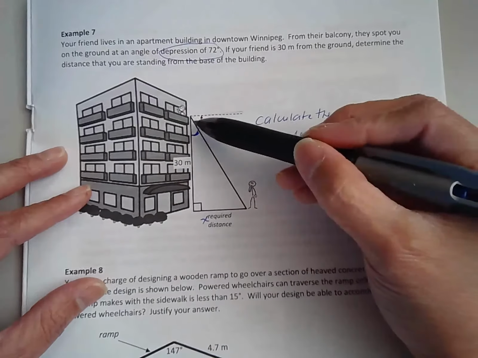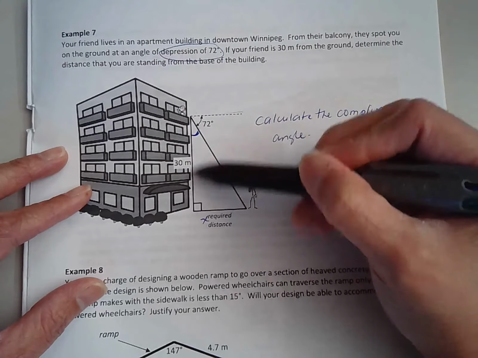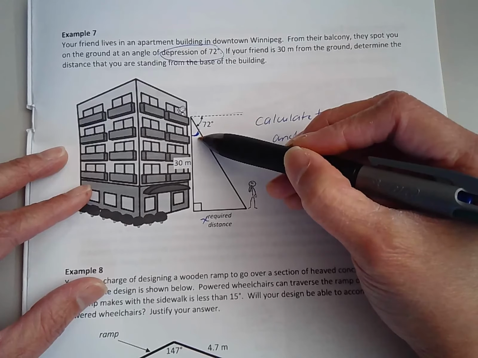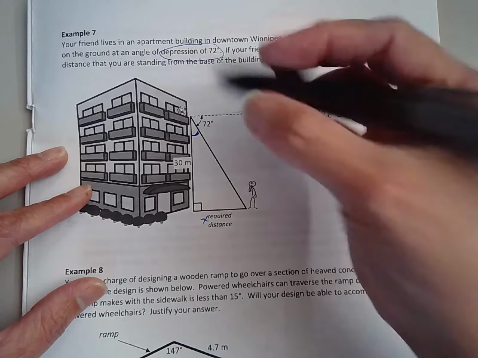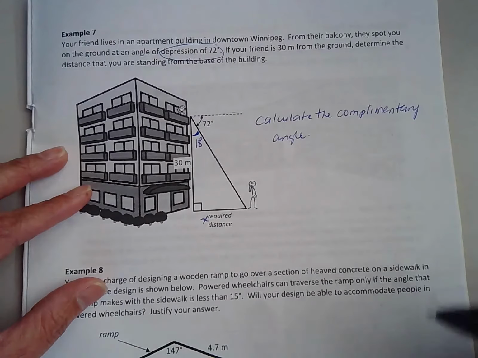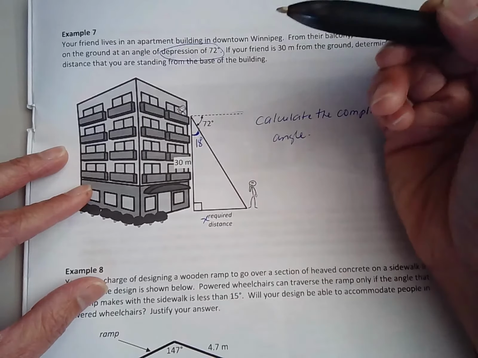So 90, where did the 90 come from? Here, that's 90 degrees. And then 72 plus something will give us 90. That's going to give us 18 degrees. So the angle inside the triangle here is 18 degrees.